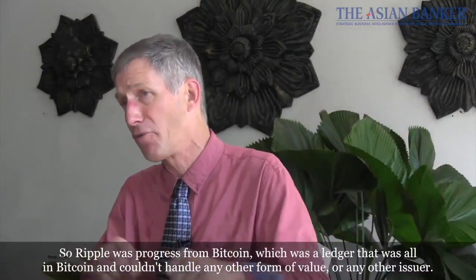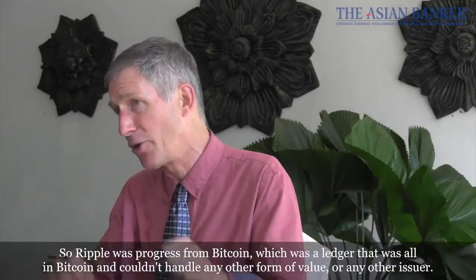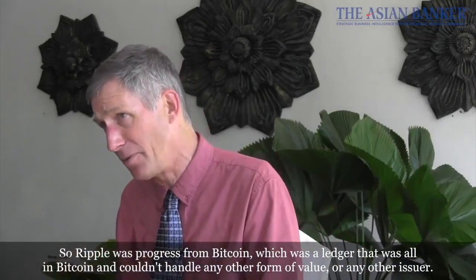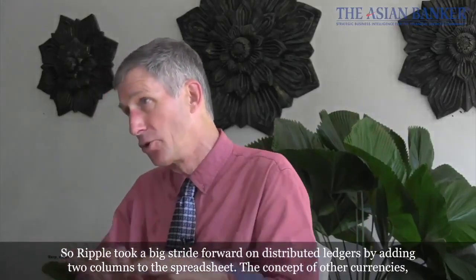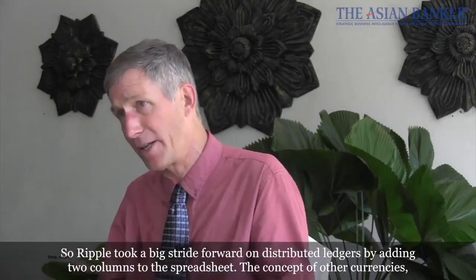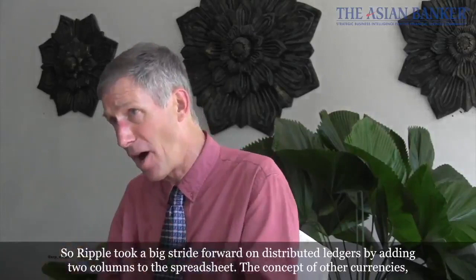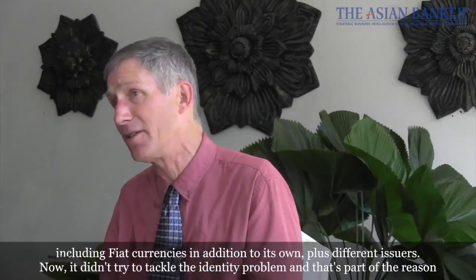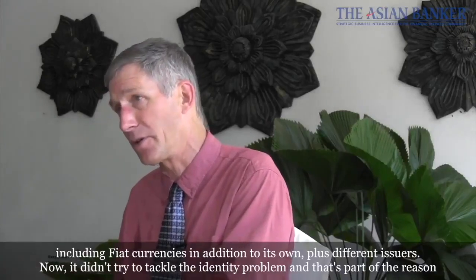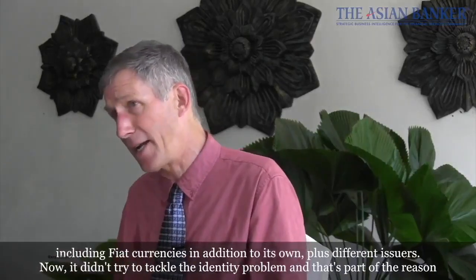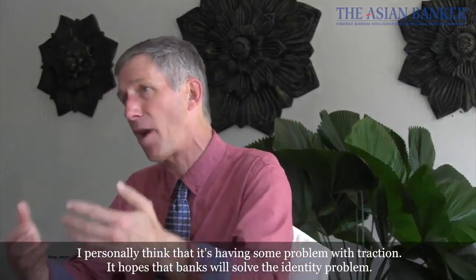So Ripple was progress from Bitcoin, which was a ledger that was all in Bitcoin and couldn't handle any other form of value or any other issuer. Right. So Ripple took a big stride forward on distributed ledgers by adding 2 columns to the spreadsheet. The concept of other currencies, including fiat currencies, in addition to its own, plus different issuers. Now, it didn't try to tackle the identity problem, and that's part of the reason I personally think that it's having some problem with traction.